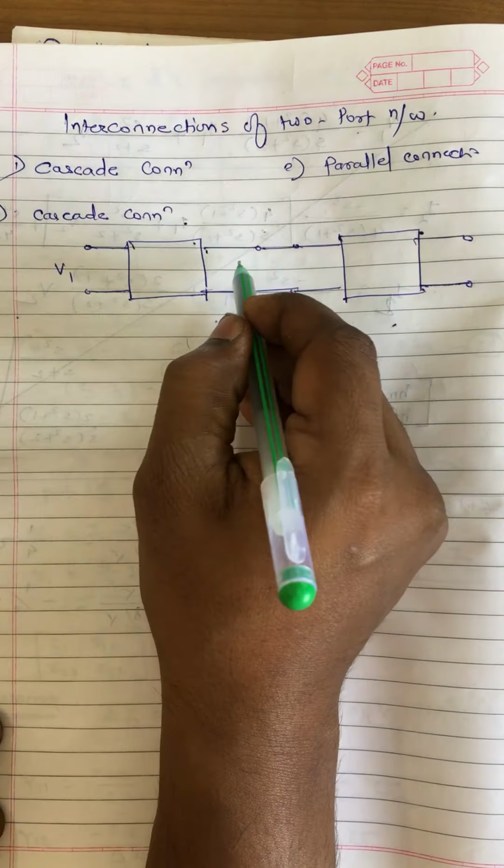Now as this is V1, we will call it V1 dash, this is V2, we will call it V2 dash, this is I1, so we will call it I1 dash, and this is I2, so we will call it I2 dash. Okay, now for this particular network N1, N2. For N1 I can say V1 I1 is, we will see it for ABCD parameter A1, B1, C1, D1.